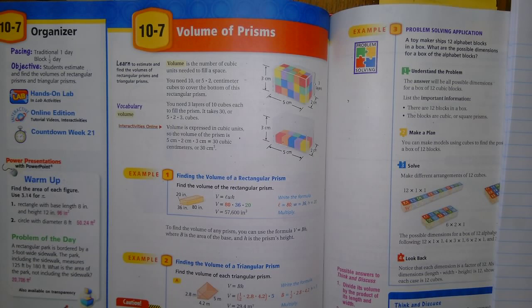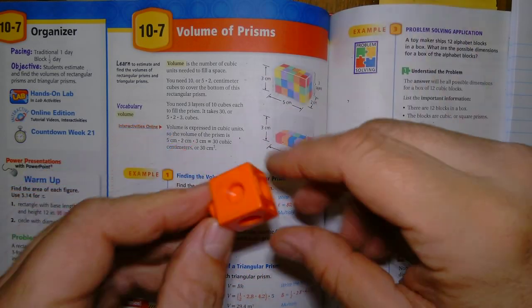That's right. Today we're doing Lesson 10-7, which is volume of prisms. We're going to be talking about volume, which is the number of cubic units needed to fill a space. Good question. What is a cubic unit?